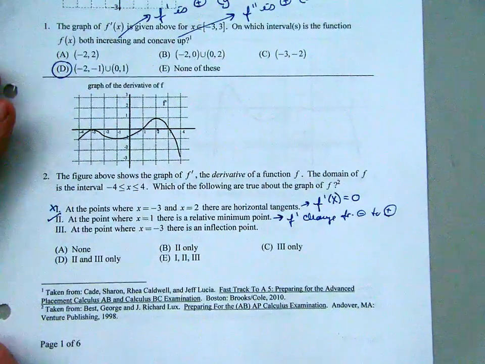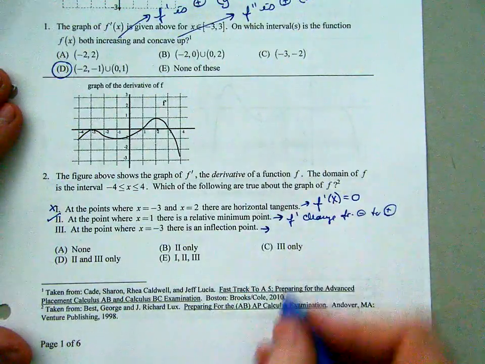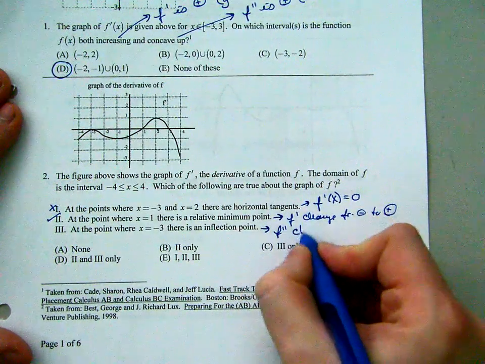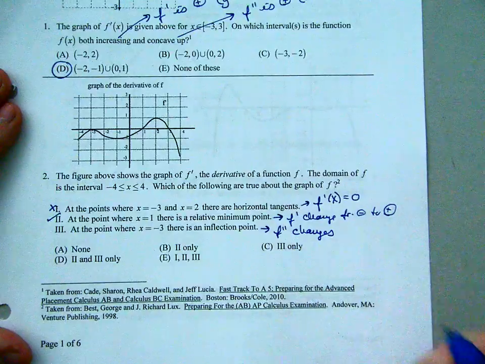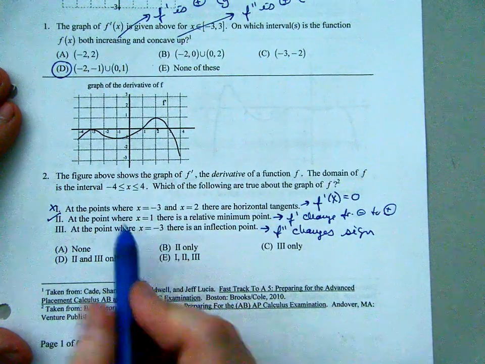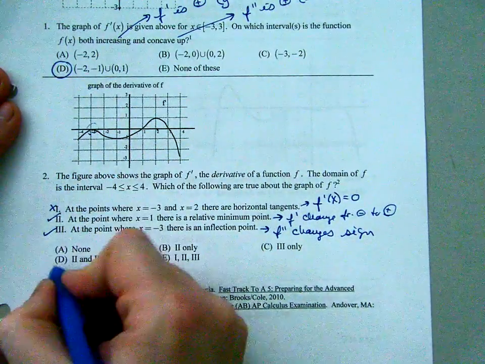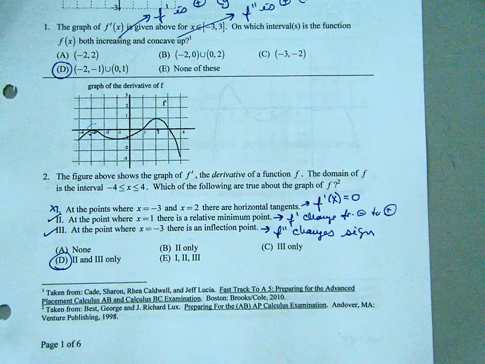2 is good. Olivia, what's the definition of a point of inflection? It's where f double prime changes sign. Good. What are you looking for, y values or slope in this problem? In this problem, slope, because you've got f prime. Is the slope changing at x equals -3? Sure it is. Positive before, negative after. 2 and 3 are good. That's why we're going to go with letter D.